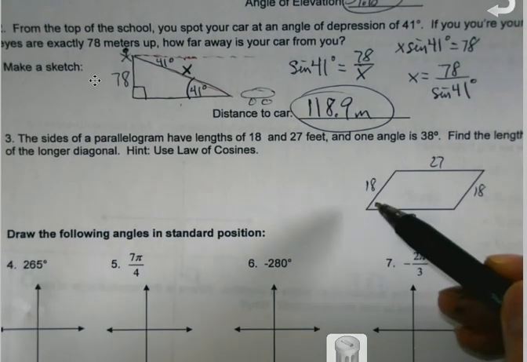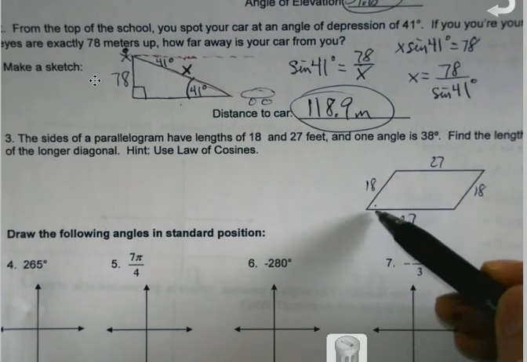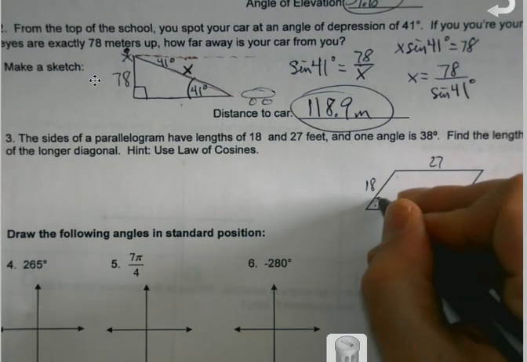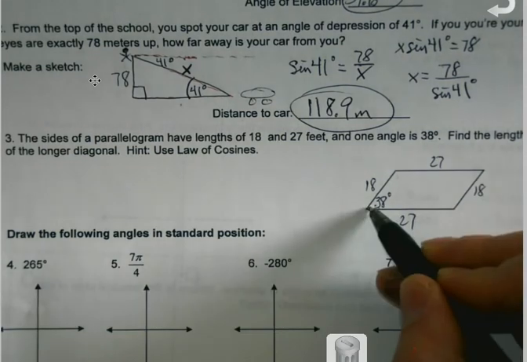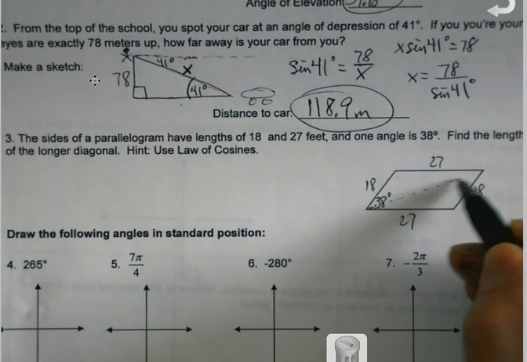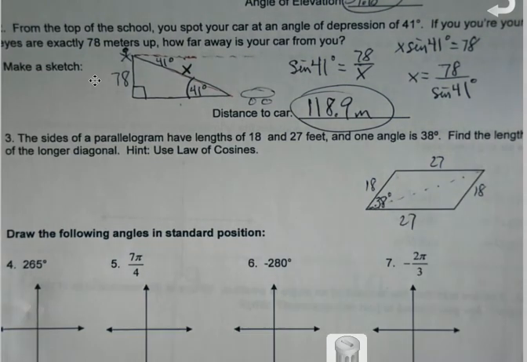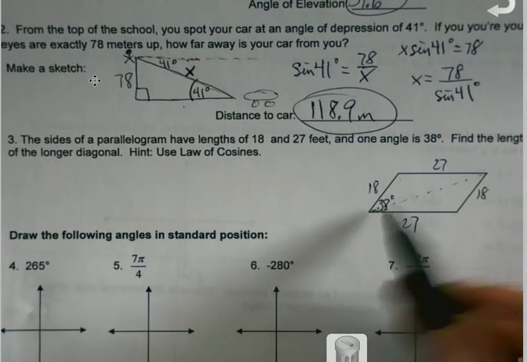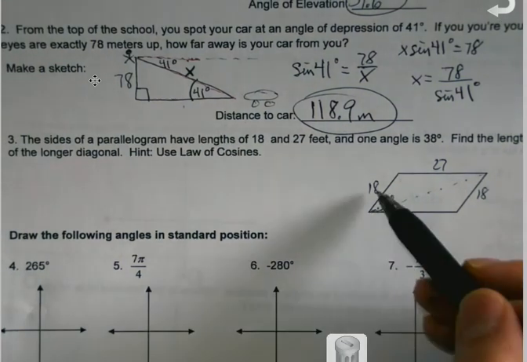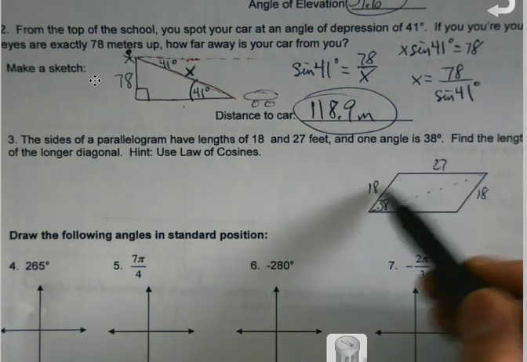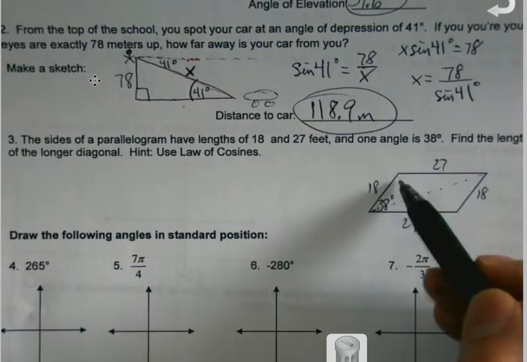So here, I can notice this angle looks obtuse, this looks acute. Make the assumption that would be my one angle is 38. Also doesn't hurt for me to see that's the short side where it would also be found. Find the length of the longer diagonal, which would be along here. But if this is 38, that's being cut with this. So what I actually want to know is the angle that's being trapped in here.